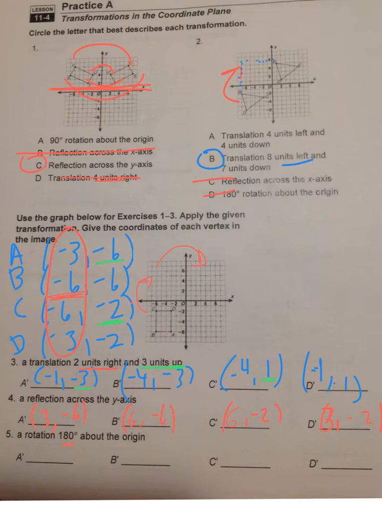This shape down here is entirely in which quadrant? It's in quadrant 3. And it's going all the way to quadrant 1. Now, because we're rotating it, what do you think is going to happen with those coordinates once they hit quadrant 1? They all need to be positive because everything in quadrant 1 is positive, positive.